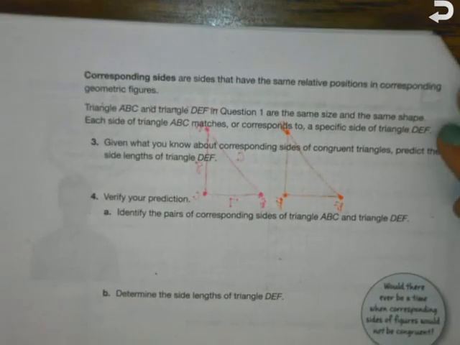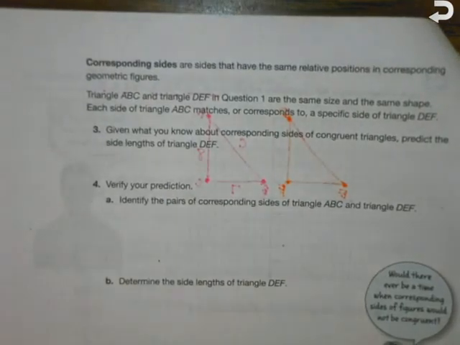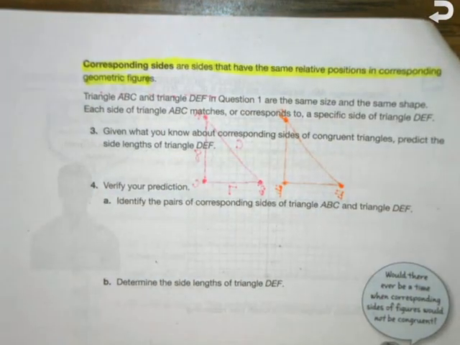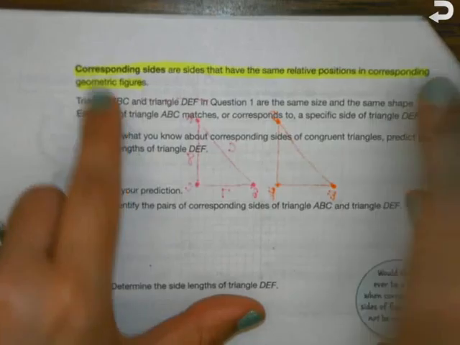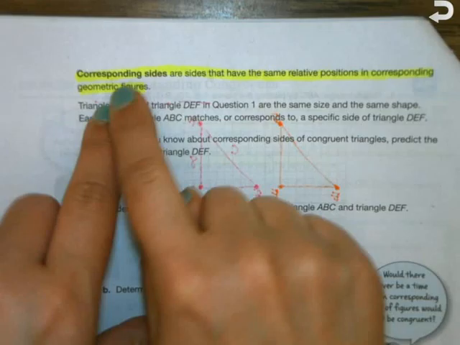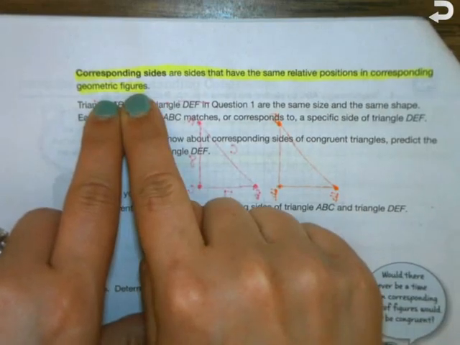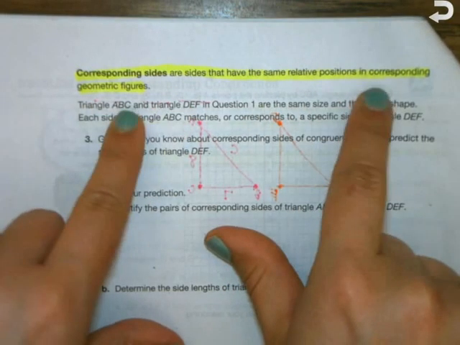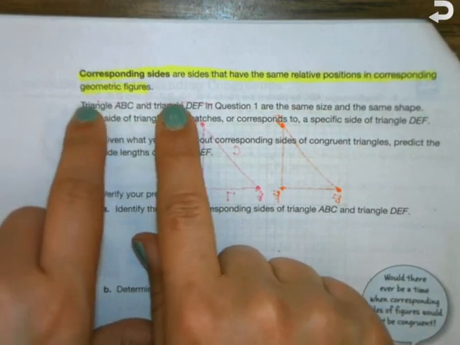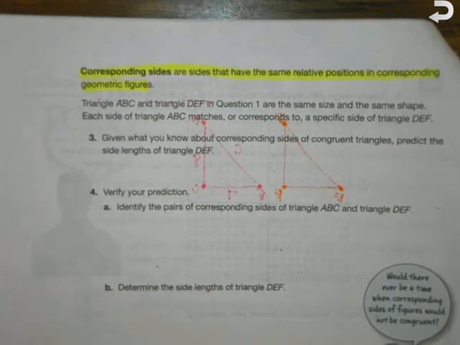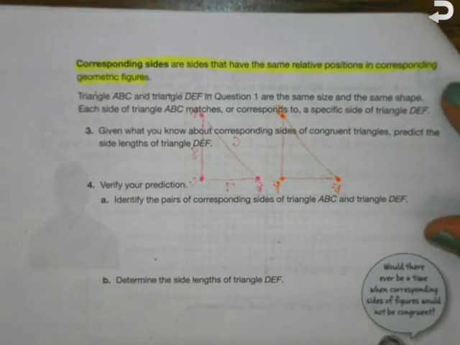So now looking at that, we're going to name, call each of these points something. So turn your page, get out your highlighter again, and let's highlight this. Corresponding sides are sides that have the same relative position in corresponding geometric figures. So corresponding sides are the sides that have the same relative position in corresponding geometric figures. That's why I wanted you guys to make sure that you labeled the triangle in the same order, because those sides are considered corresponding.